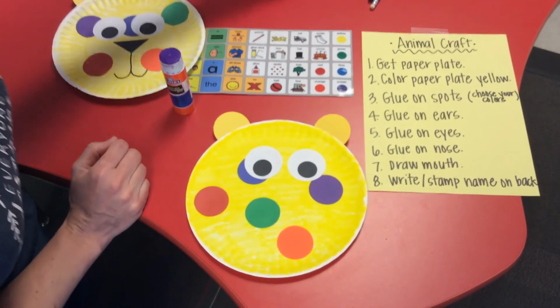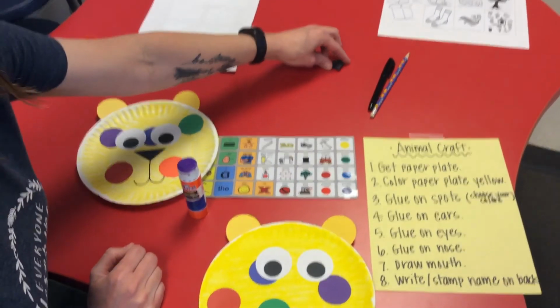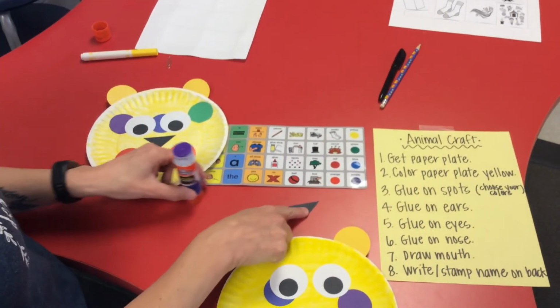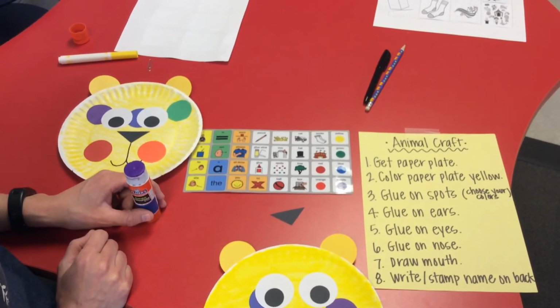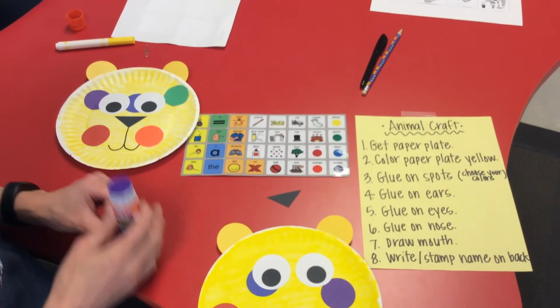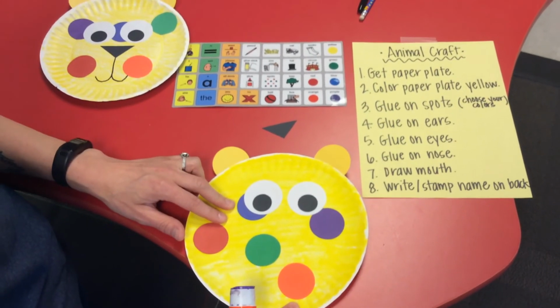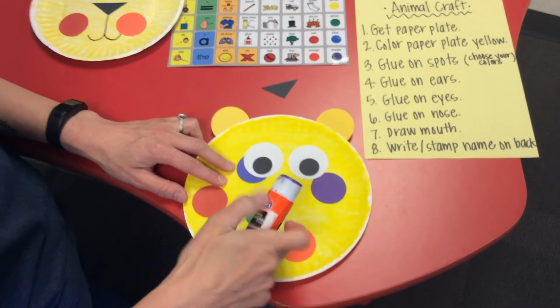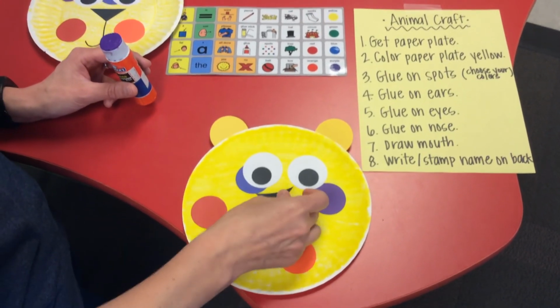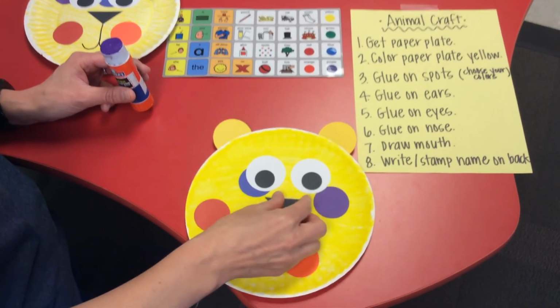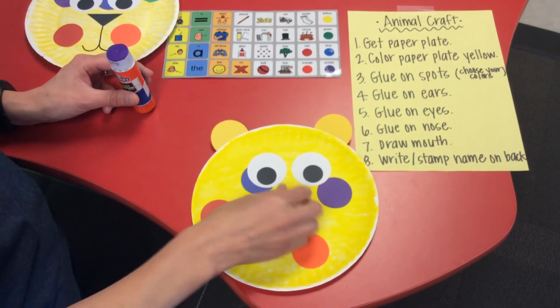The nose is going to be a triangle. So you can ask, is this a circle? No. Is this a triangle? Yes. And then you can ask them where to put it. Should I put the nose down here or up here? Hopefully they say up here. If not, you can guide them. Glue the nose down. Okay.